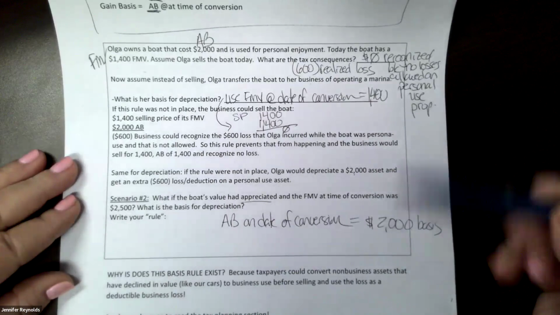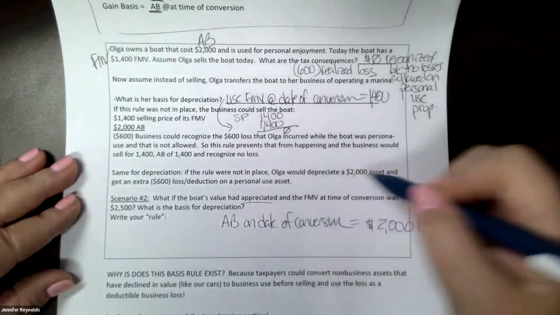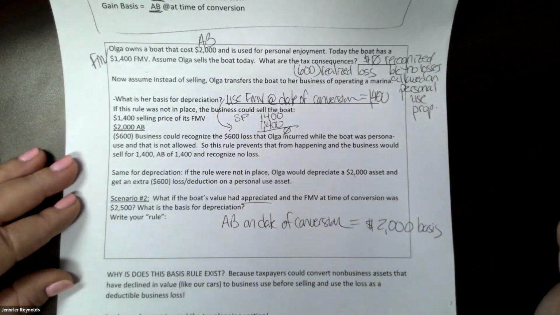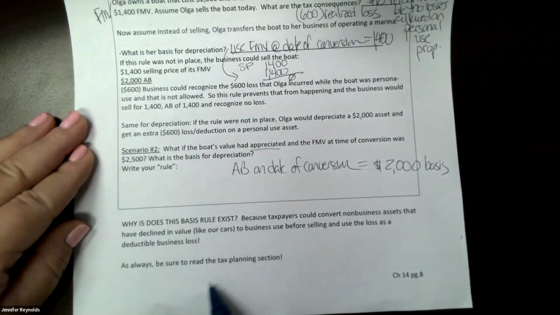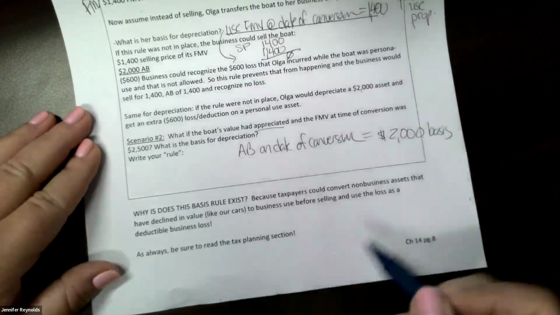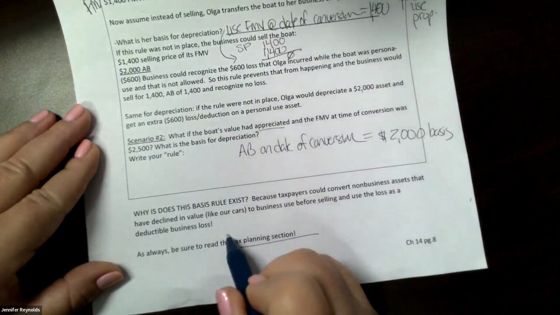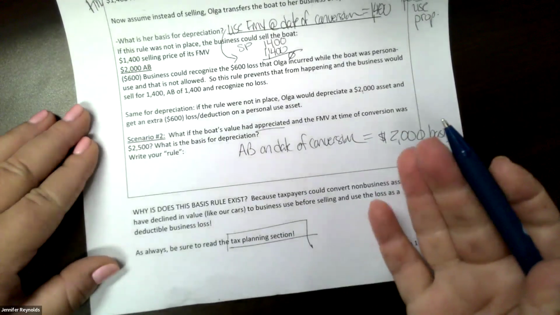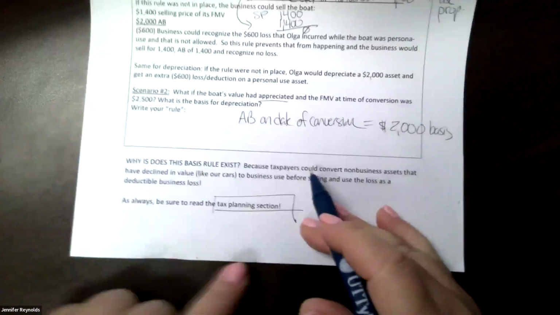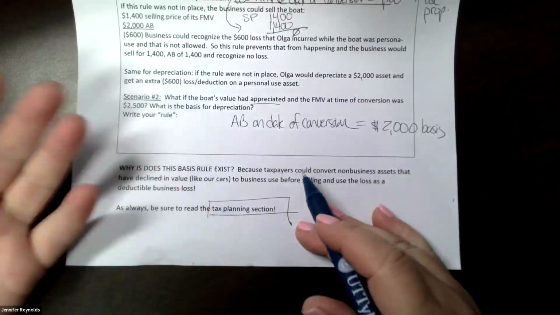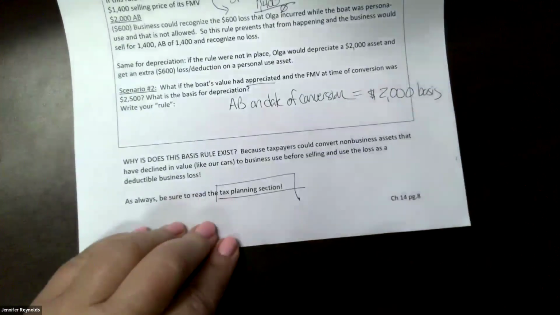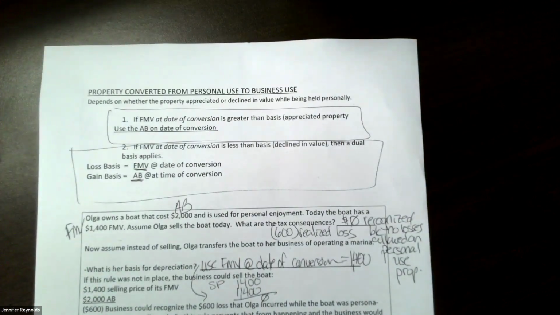So again, playing around with some examples in the book and writing it out and writing your rules out is the way for this to stick in your head, okay? And down here, I'm just talking about why does this exist and explaining what I just talked about. As always, I know y'all are tired of reading, but it just comes down to, do you want to learn this? Do you want to do well on the test? And to me, even more importantly, this is your career. Do you really want to get this? Be sure to read the tax planning section. Okay, that's it for that chapter.